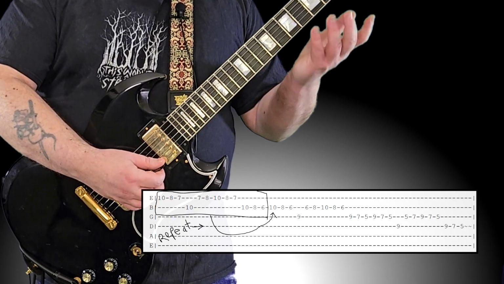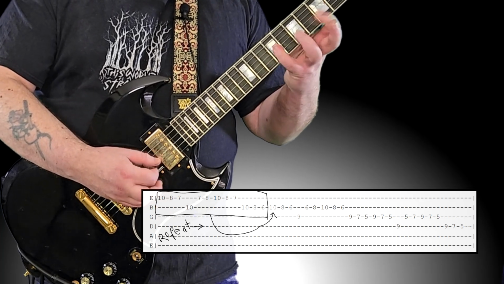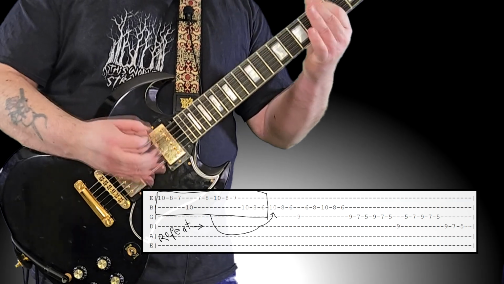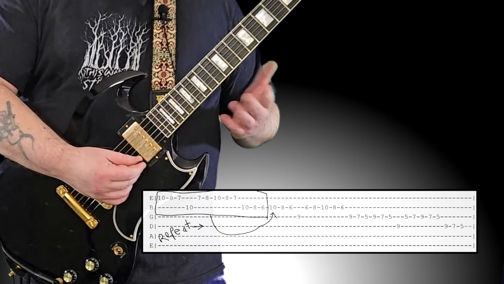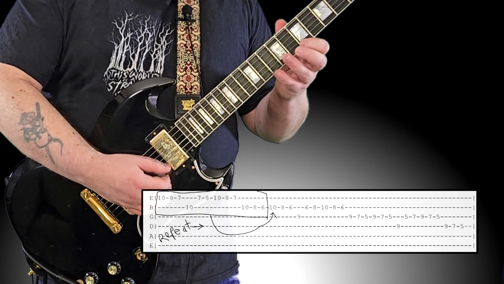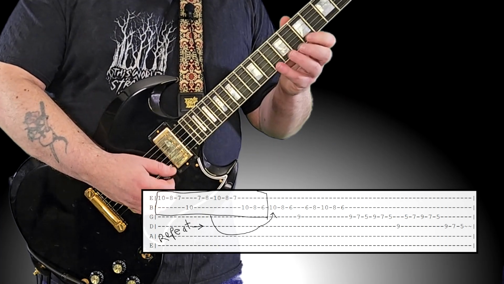Now you can take that same shape and just go across the whole fretboard with it. But you can go ahead and just take 2 strings and turn it into a little lick. Like, a couple ways you could do that. One would be like this. And then just go back up to it and do the same thing.